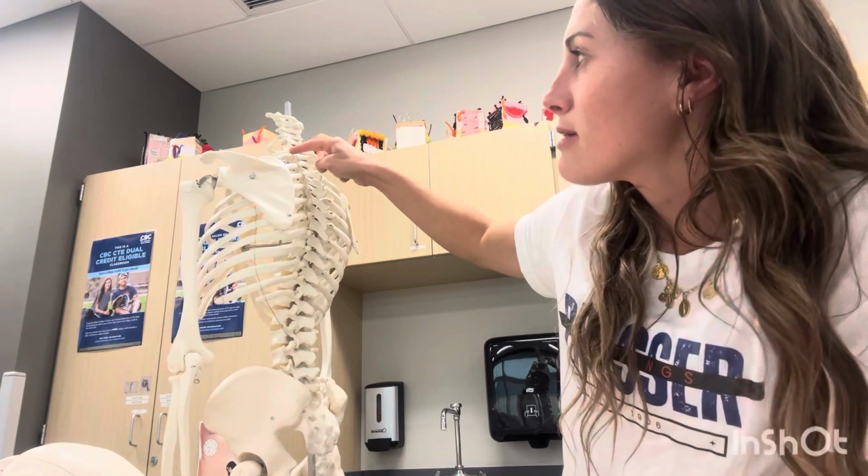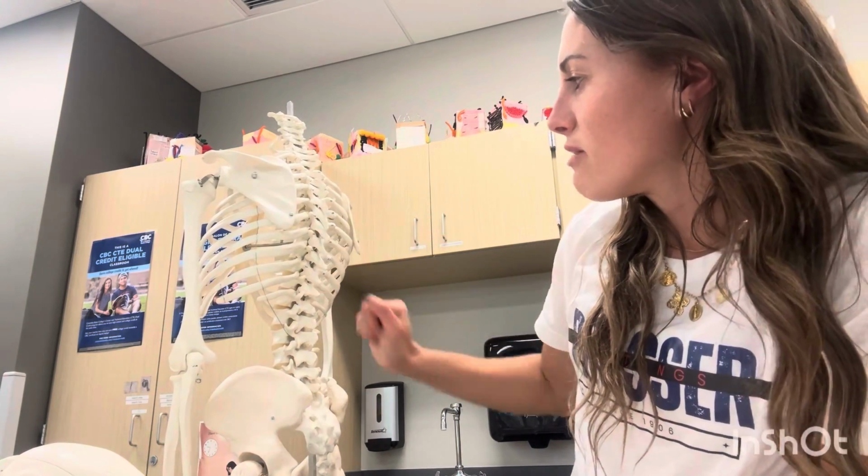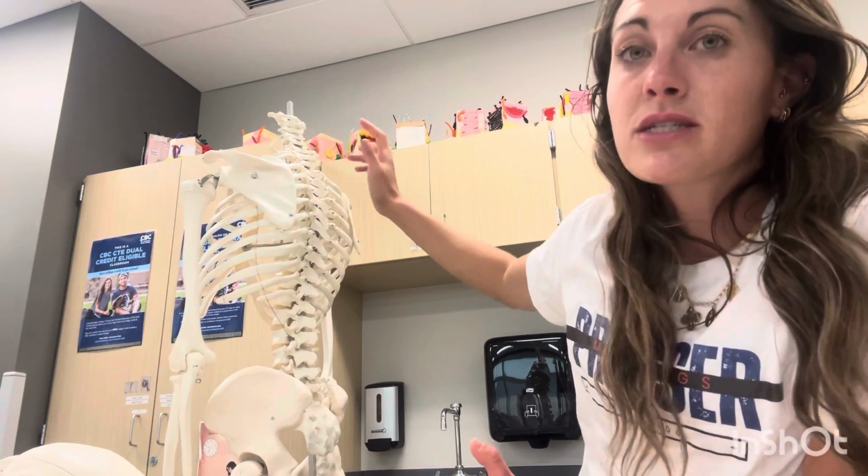And then you can count down T1, T2, T3, T4, T5, T6, T7, all the way down to T12. Looking at the ribs is helpful, or just counting down. So going C1, C2, all the way to 7, and then starting with T1, T2, all the way to T12. That's fine. All right, next we get to the lower part of the spine where we don't have ribs attached.